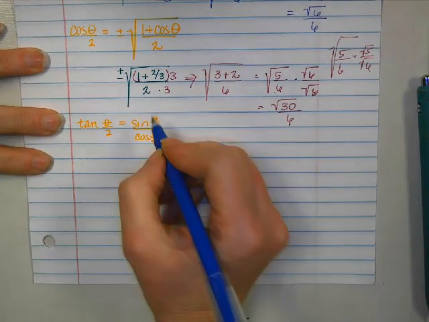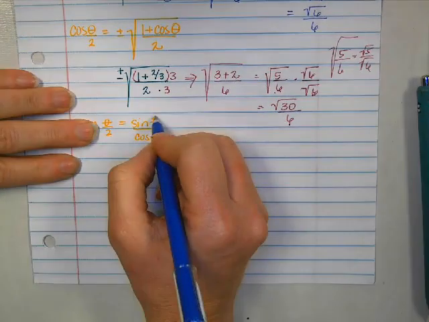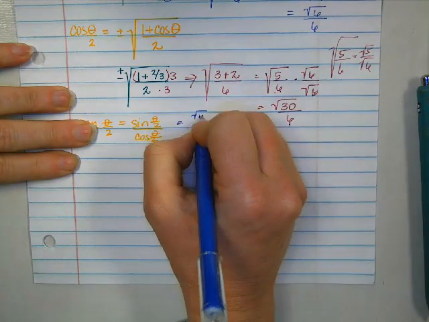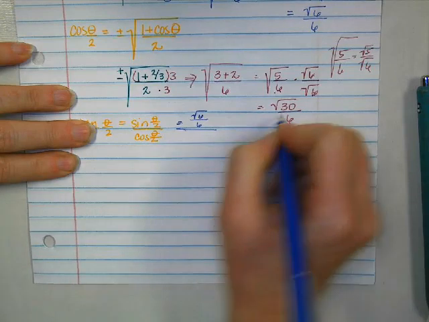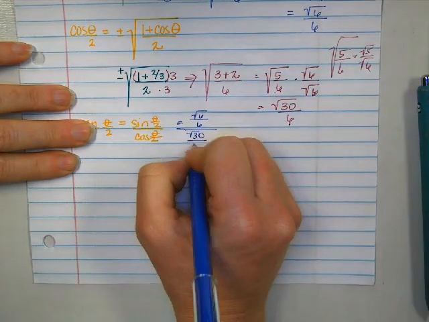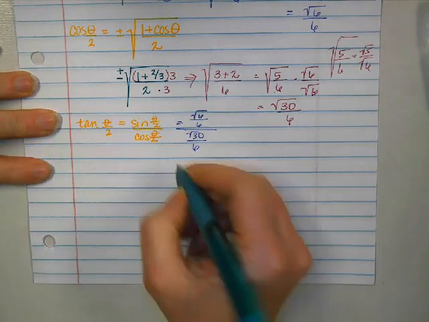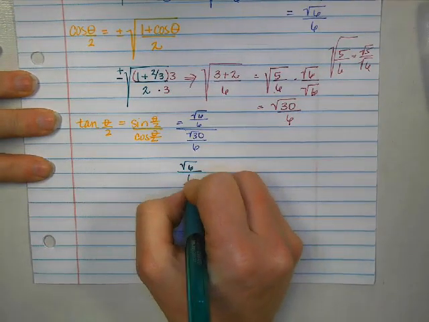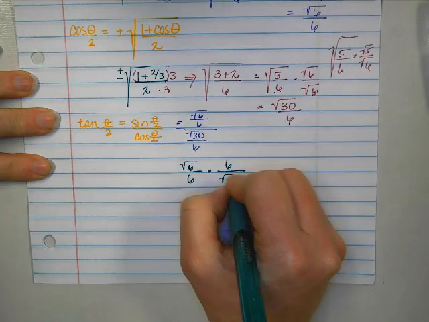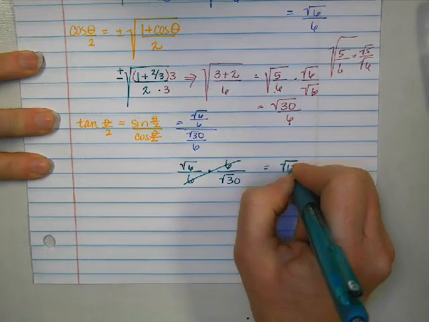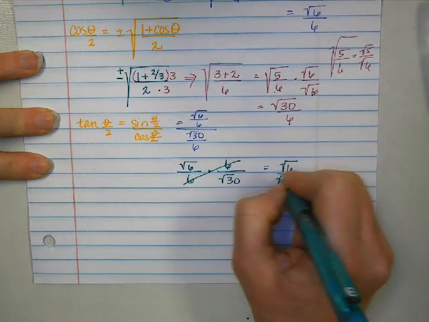Since I already found that sine of theta over 2 is square root 6 over 6, I can write that as square root 6 over 6. Cosine is square root 30 over 6. So then you just keep, switch, flip. Those cancel, and I get square root 6 over square root 30, which I have to rationalize.